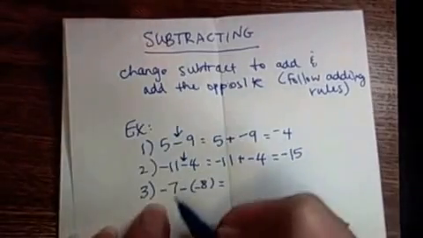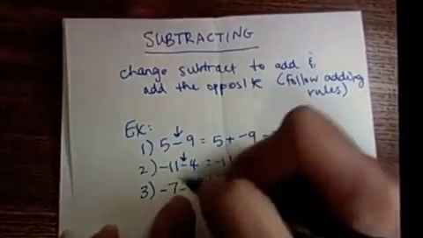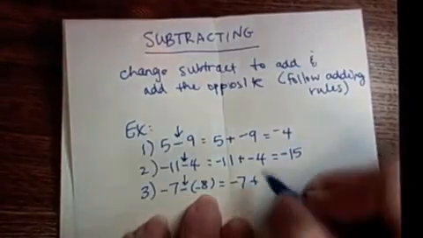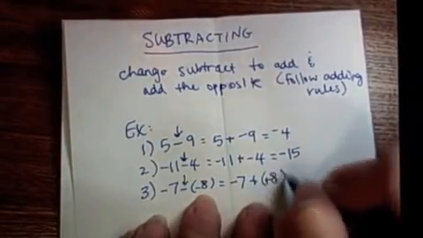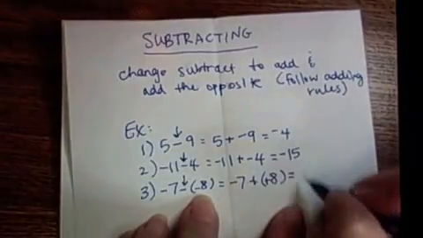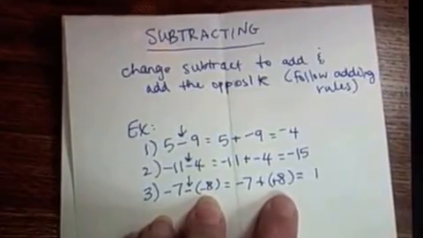Again, we're going to keep that first number, negative 7, change the subtraction to addition, and change the negative 8 to a positive 8. Notice that they are different signs, so we will subtract the numbers to get 1 and take the higher sign, positive. Our next page is going to be multiplying and dividing.